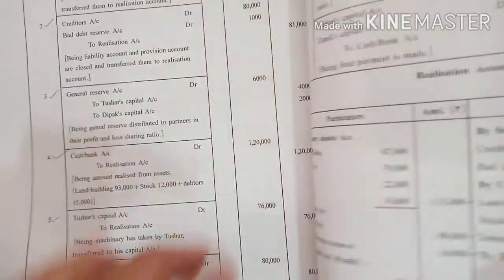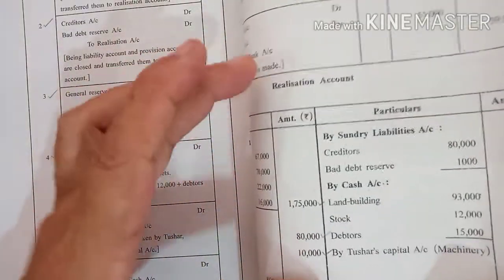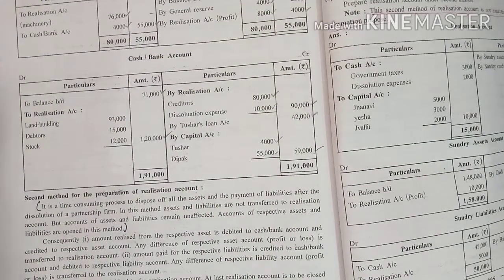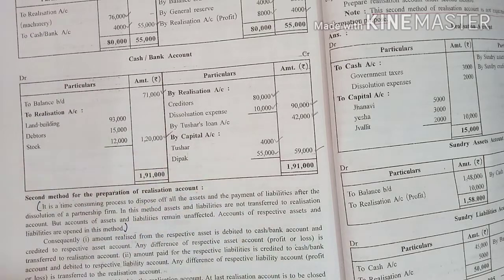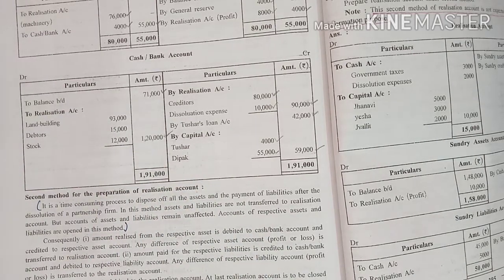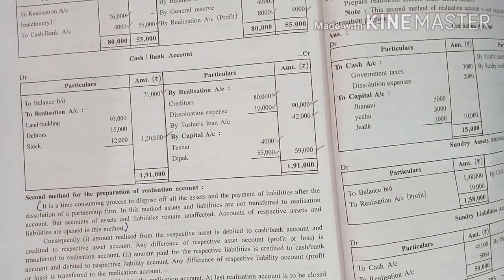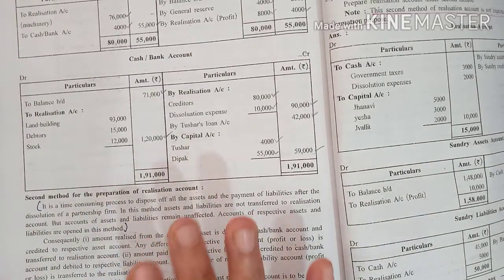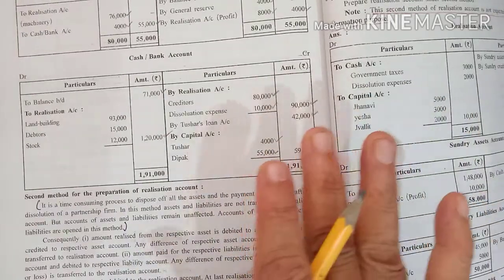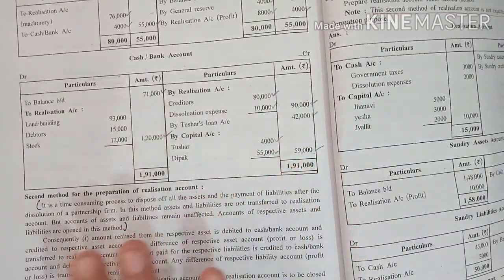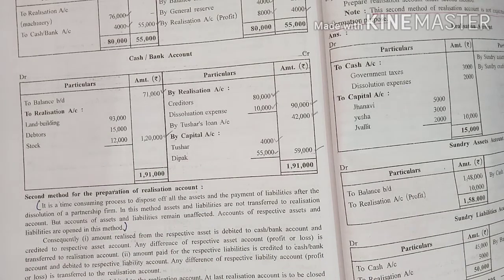Only the realization account means this part, which is a 3 marks question. Or they may say to do only the partner's capital account, or only the cash account, or only the journal entries. This is why I make you practice long questions 1 or 2. The remaining you will go through from your illustrations. If any doubt comes, you will tell me. I will clear your doubt.